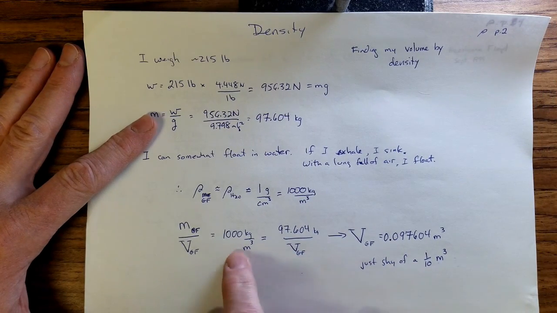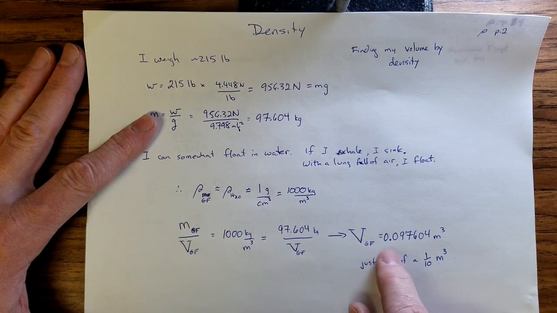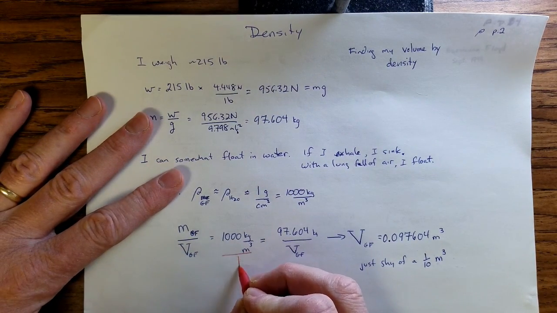You go through the math. Basically, I'm doing a little cross multiplication here, and I end up with 97.604 divided by 1,000. And just note, I can always turn anything into a fraction here by just sticking it over 1.